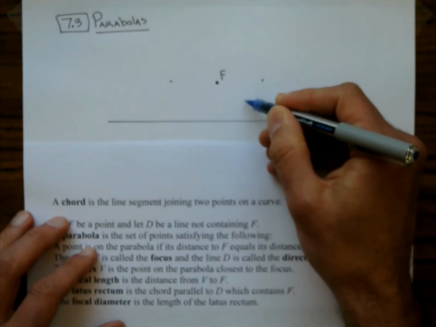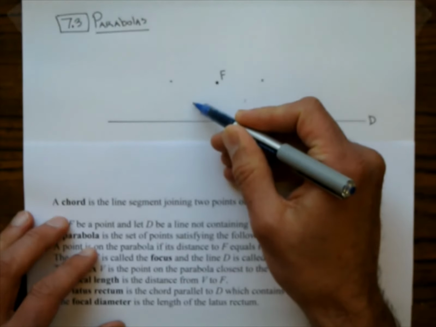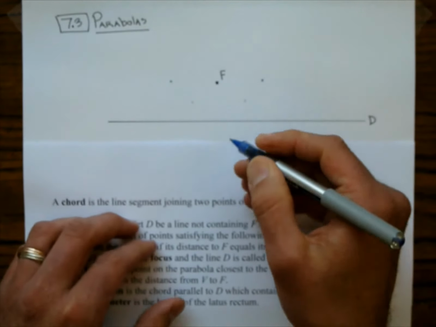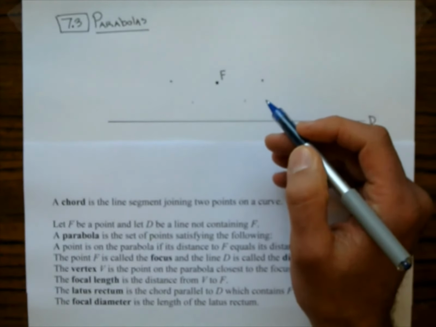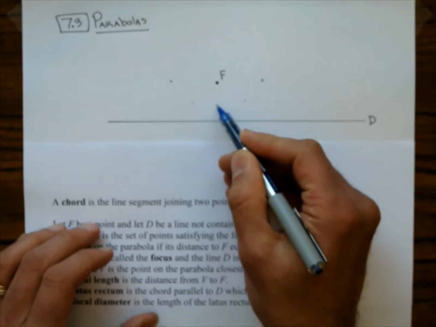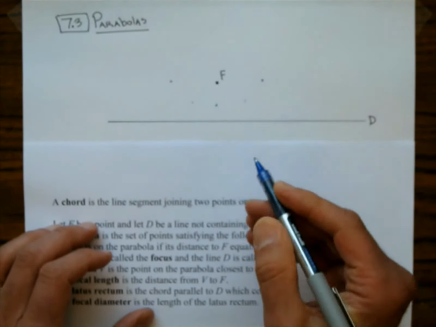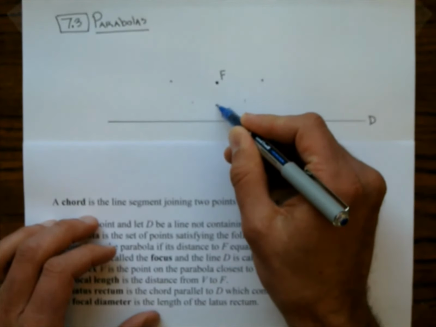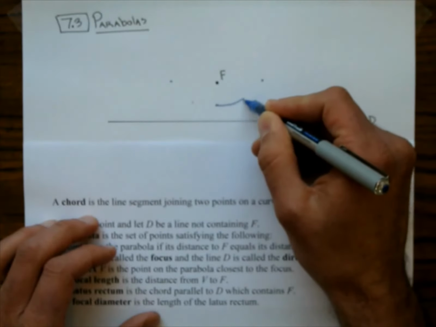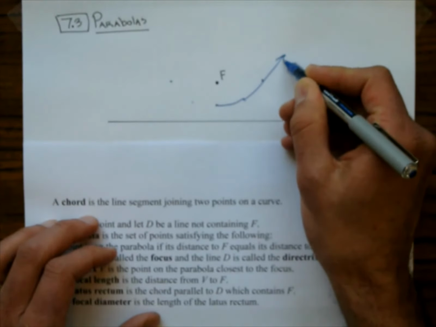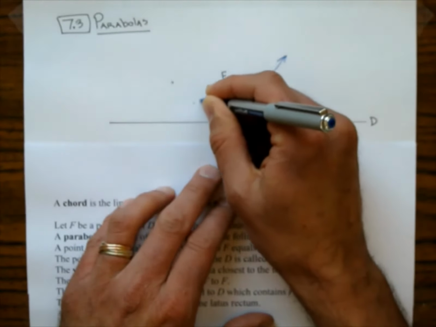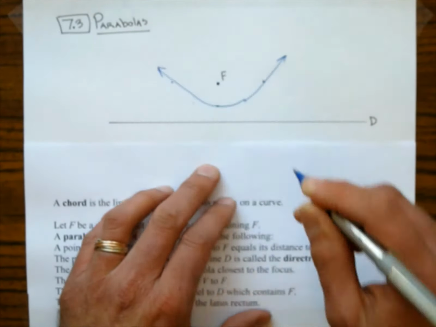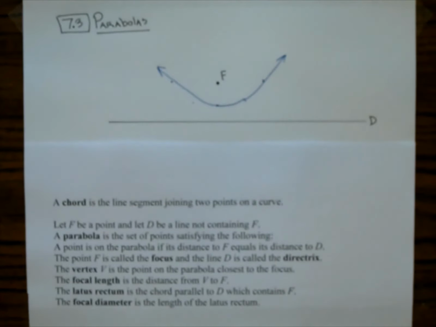And maybe the point right here is the same thing, distance to F. And so we have a point right here. Let's see if we can draw this parabola. It's not going to be perfect. See, I'm even missing the points I put there. There's the parabola. So let's take a look at some of the things on this parabola.